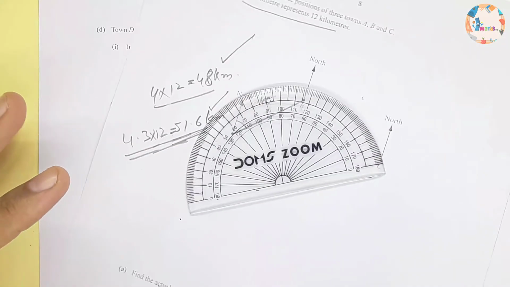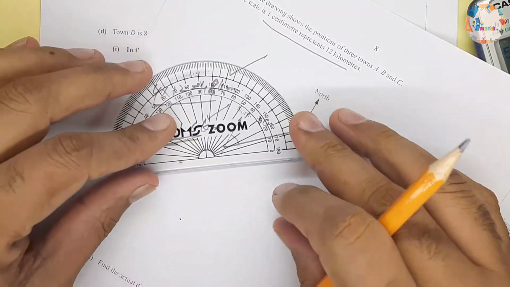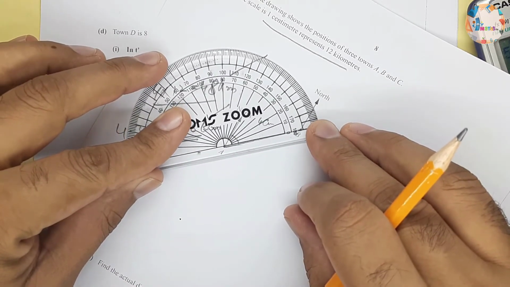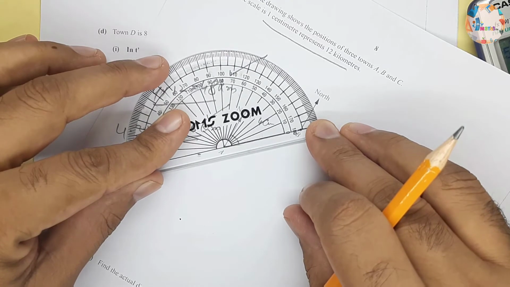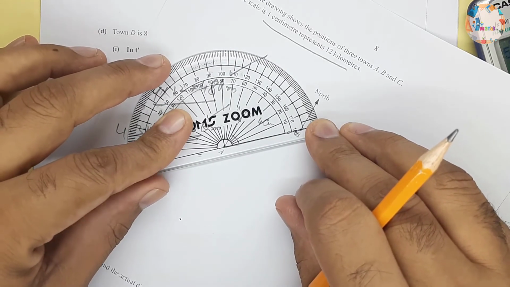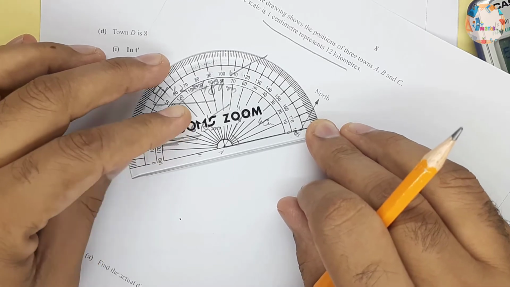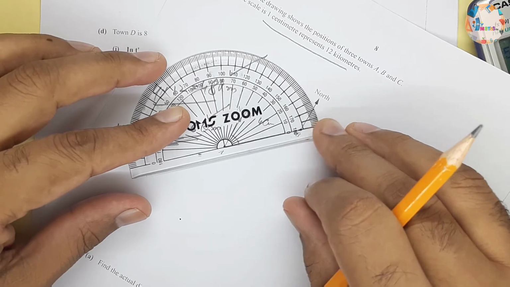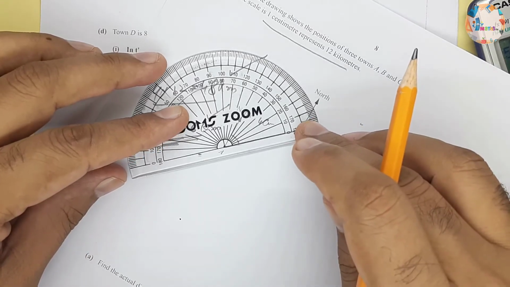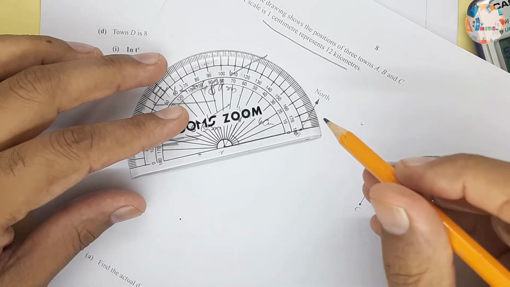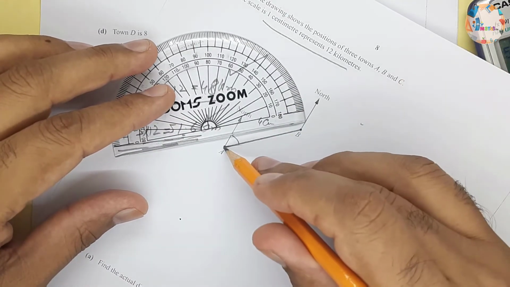So we can rotate like this and check the angle. Basically, they are asking to measure the bearing of town B from A.